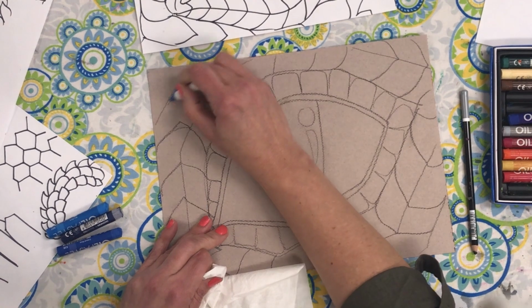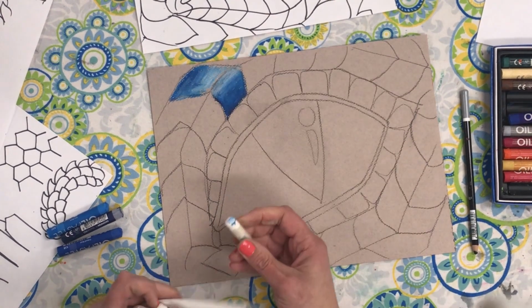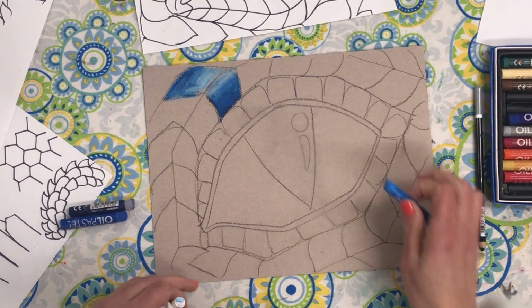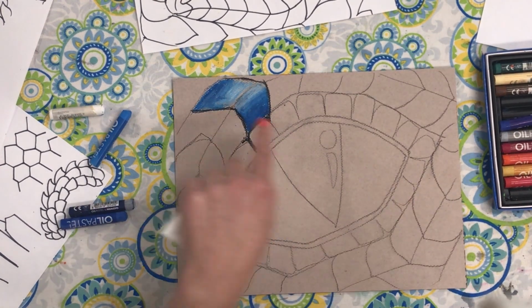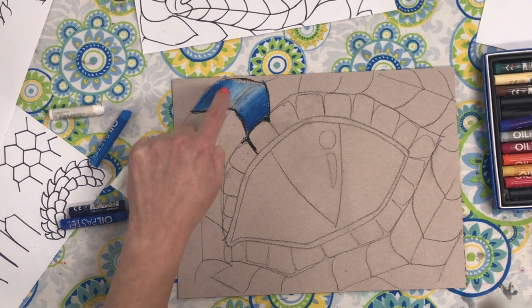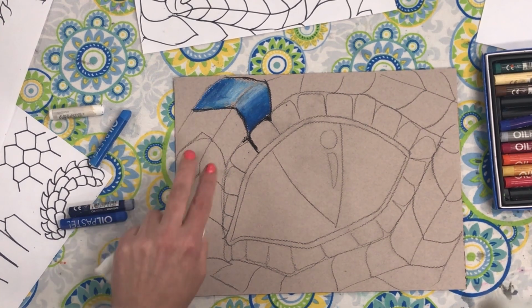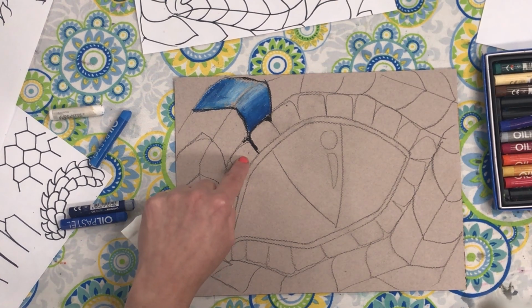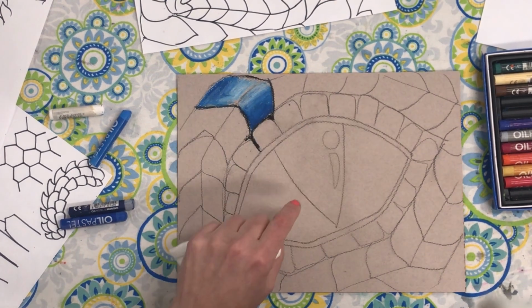Okay, and so I'm going to do the blue all the way around the eye, all the way the top and the bottom. I'm going to do the light, the medium, the dark, light, medium, dark, all the way around, and do some blending.